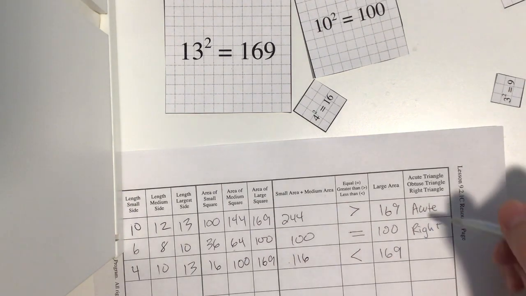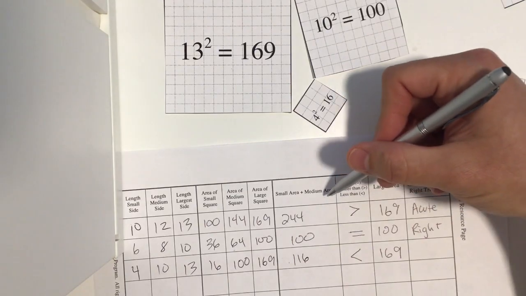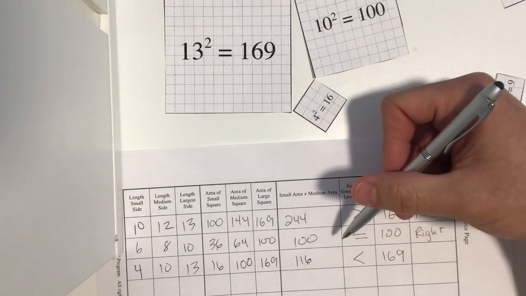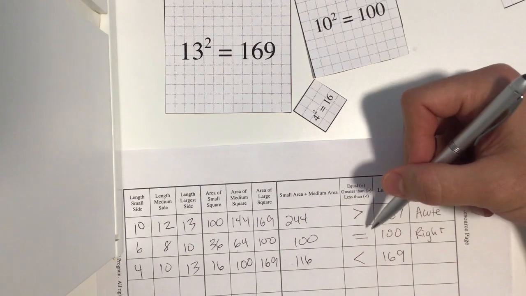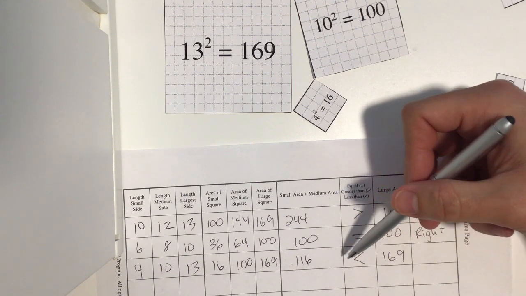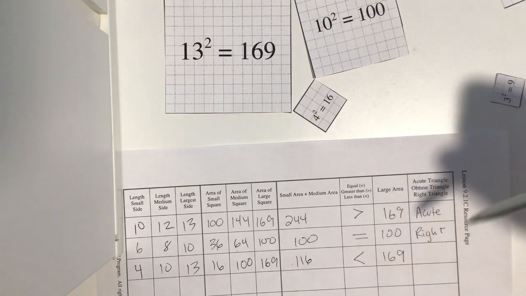Now, if the sum of the small and medium area was greater than the large area, we call that acute. If the sum of the small and medium area equals the large area, that's right. Now the small and medium area is less than the large area.